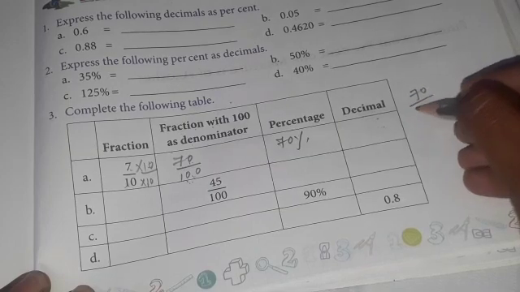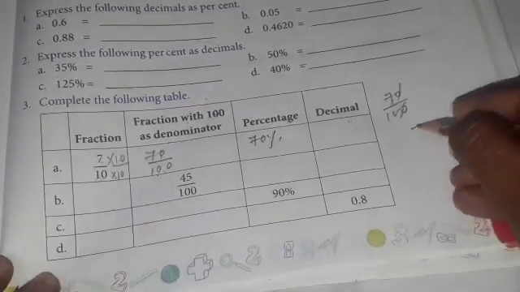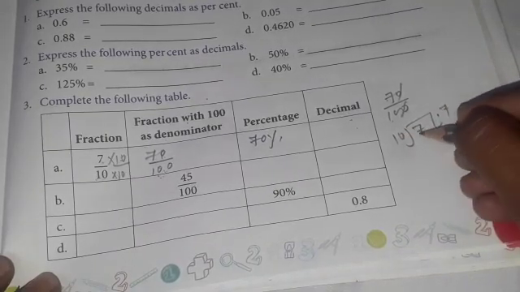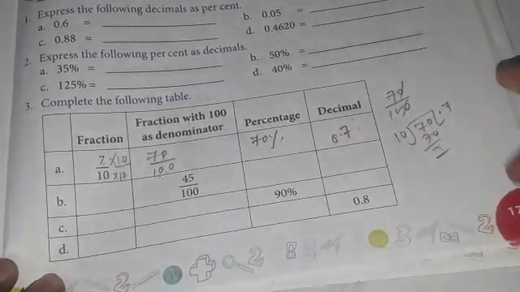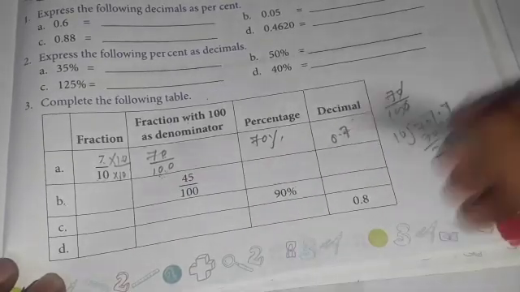So 70 upon 100 means class, 0 and 0 cancel, 7 upon 10, and if you divide 7 by 10 then you will get 0.7. So your answer is 0.7. You just divide 70 by 100, you will get your decimal.